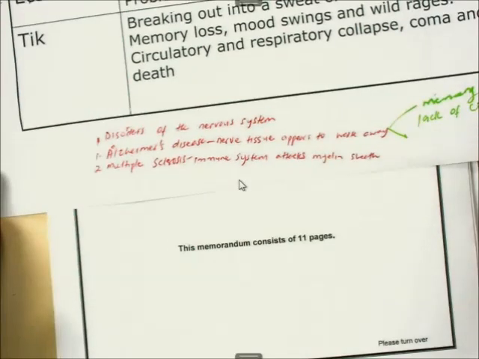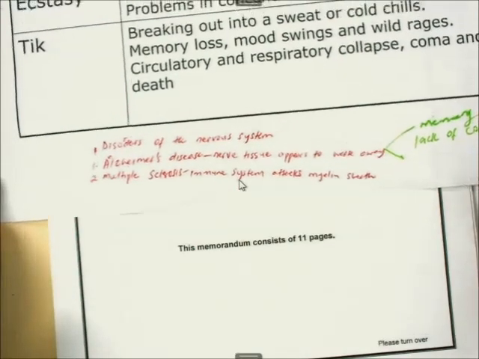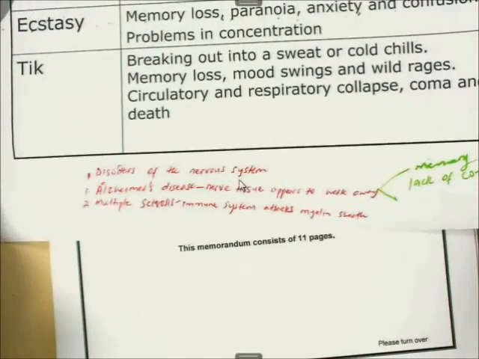Let us talk about the disorders of the nervous system. There are two disorders of the nervous system that you need to know about. The first disorder of the nervous system is called Alzheimer's disease. So now, Alzheimer's disease is that type of disease whereby the nerve tissue appears to waste away.